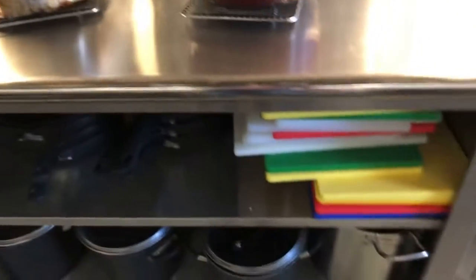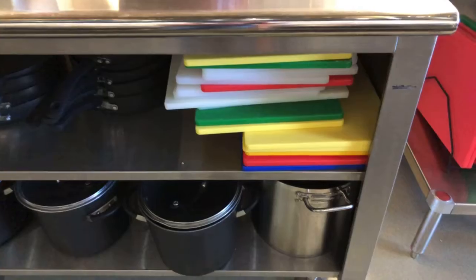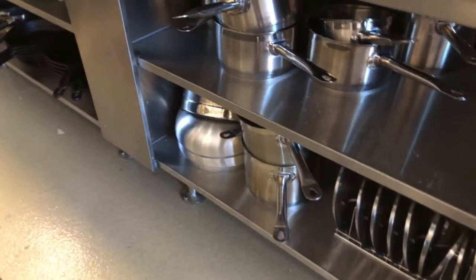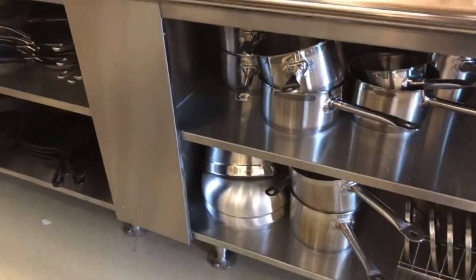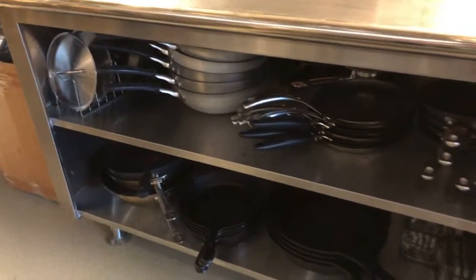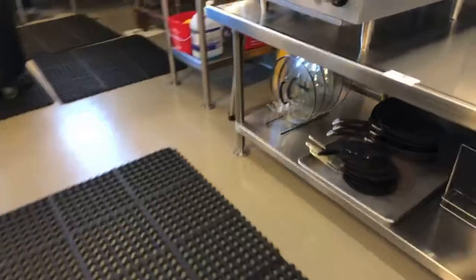Now, eventually, you guys will be coming over here and you will be using the cutting boards, pots and pans. I don't have these labeled yet, but they should be labeled pretty soon. Saucepans, we have cast iron pans, crepe pans. So we just need to try to put things back where they go.